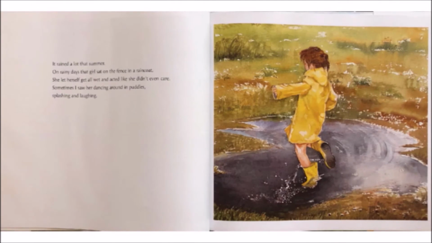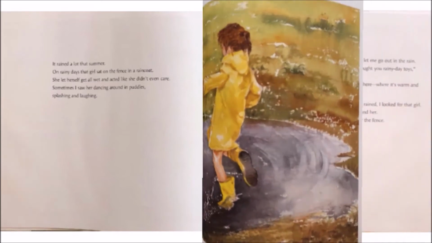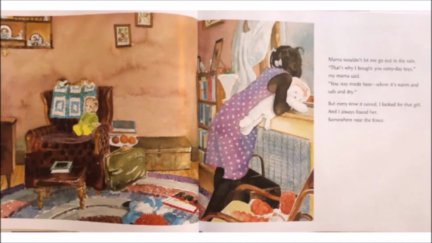It rained a lot that summer. On rainy days, that girl sat on the fence in a raincoat. She let herself get all wet and acted like she didn't even care. Sometimes I saw her dancing around in puddles, splashing and laughing. Mama wouldn't let me go out in the rain. That's why I bought you rainy day toys, my mama said. You stay inside here, where it's warm and safe and dry. But every time it rained, I looked for that girl, and I always found her somewhere near the fence.